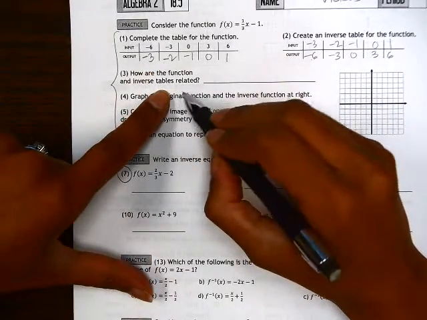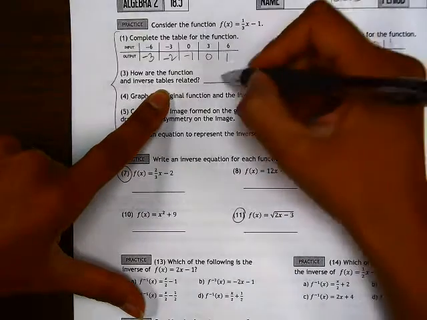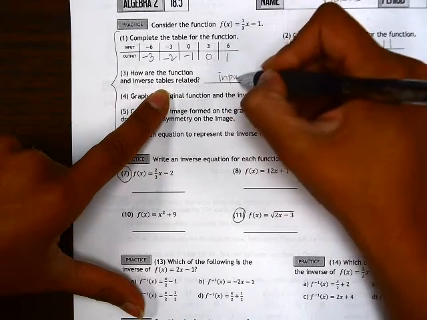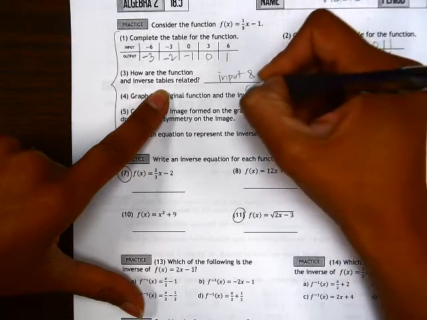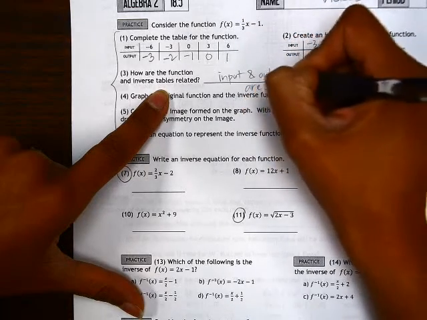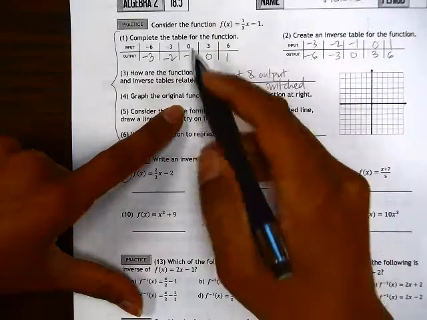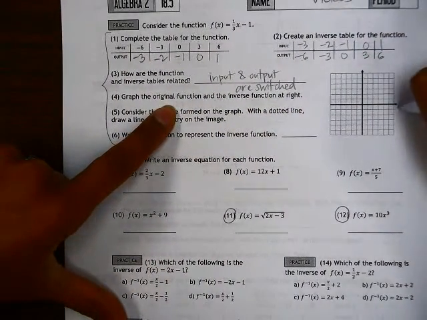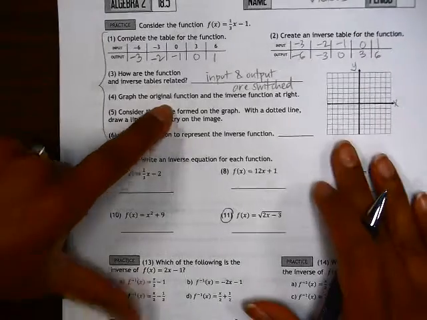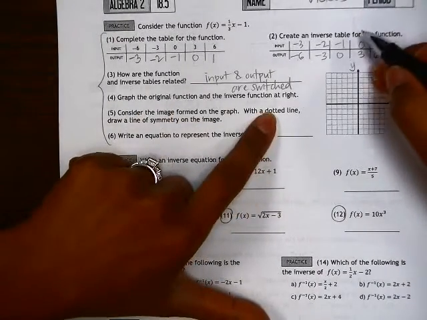How are the function and inverse tables related? So our input and output are switched. So we're going to graph the original function and the inverse function on the same axis, so we can see graphically what an inverse function looks like.